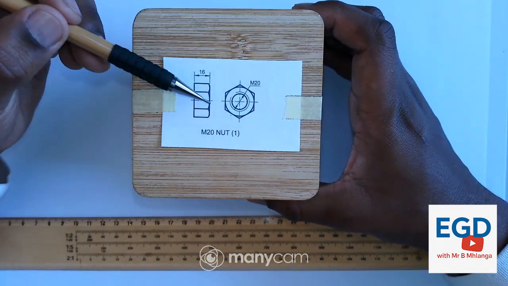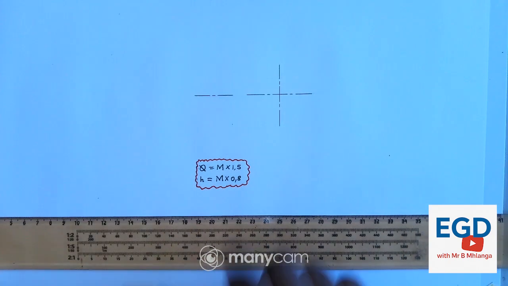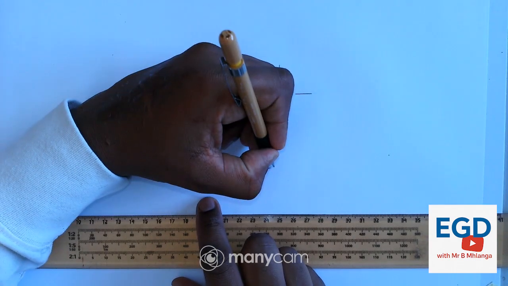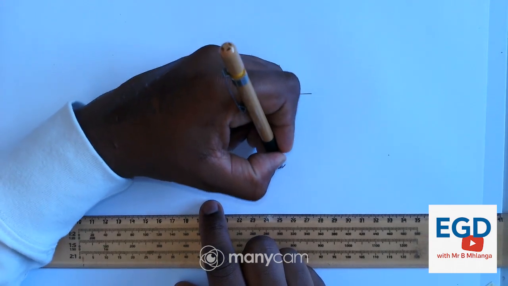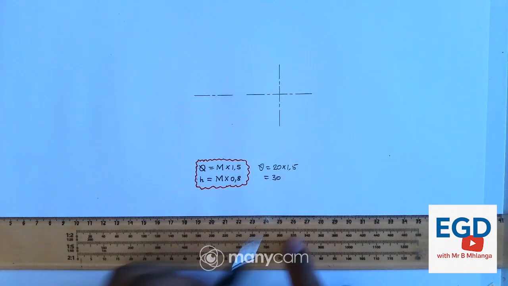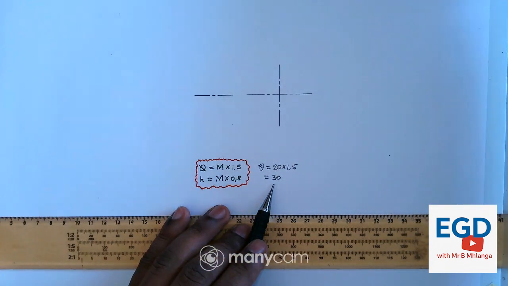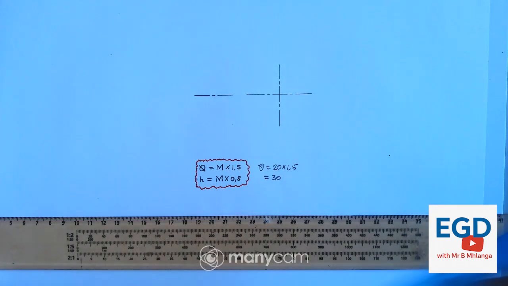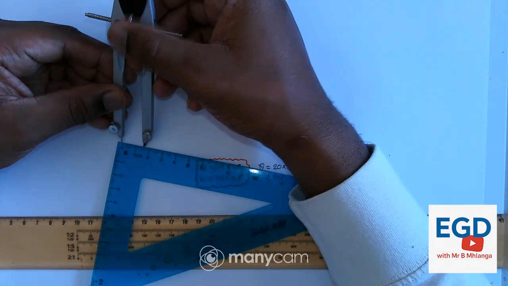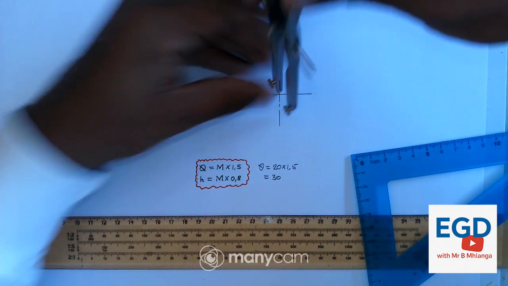Obviously you have to draw center lines. I have my center lines there, so now I'll draw the circle. The diameter is M, which is 20, multiplied by 1.5. The answer is 30, right? So the diameter of the circle is 30. I'll divide this by 2, and then measure 15 on my compass. So it's 15, and I just draw that circle there.